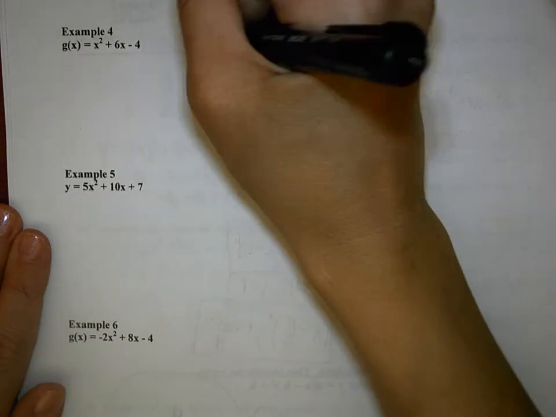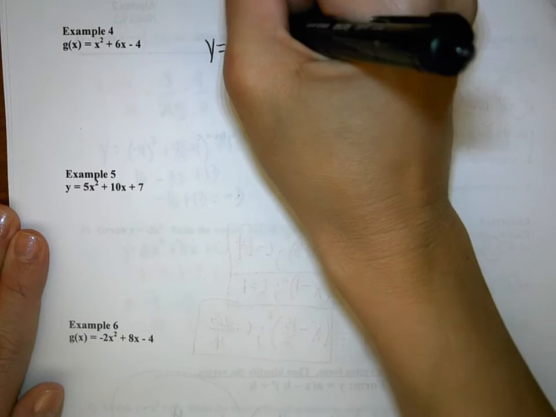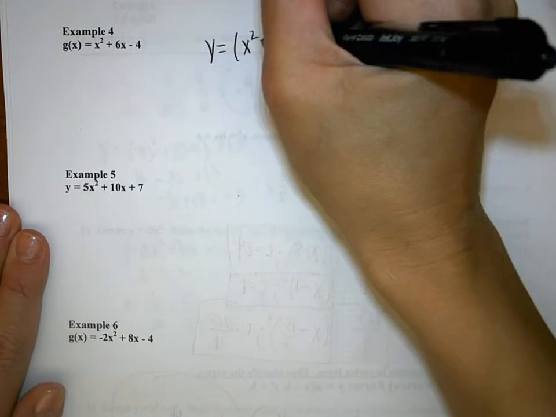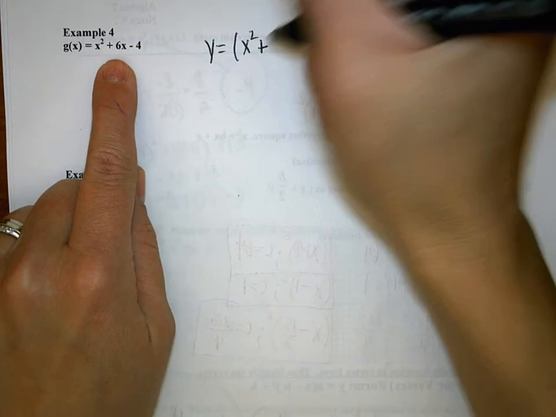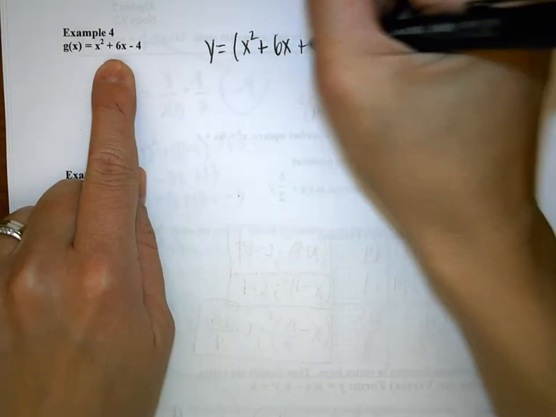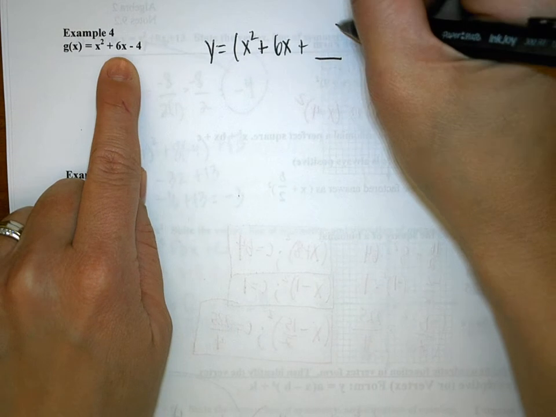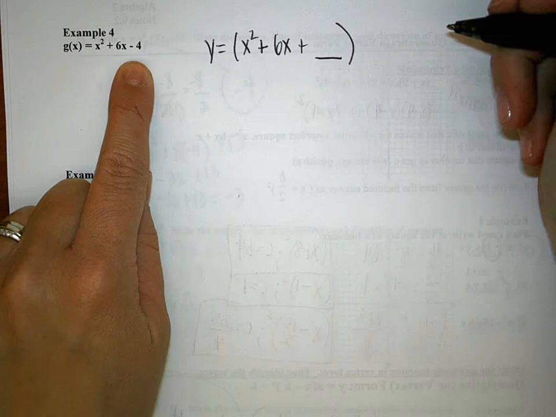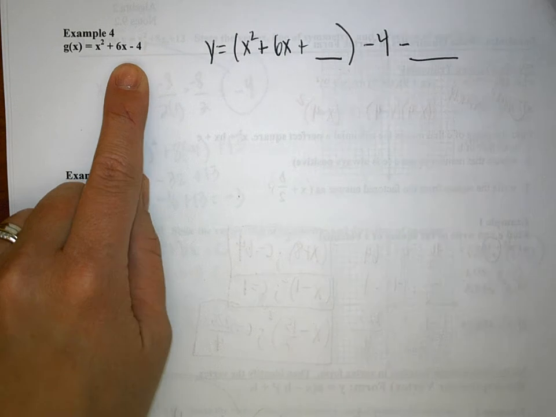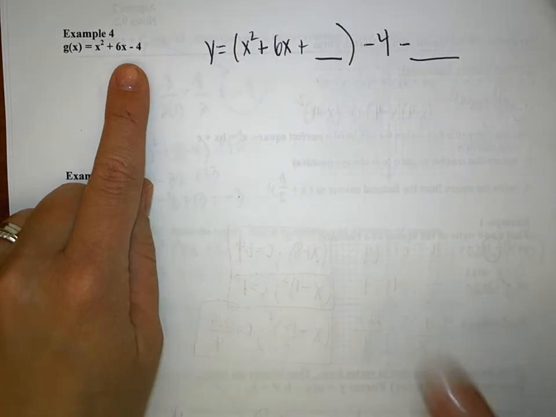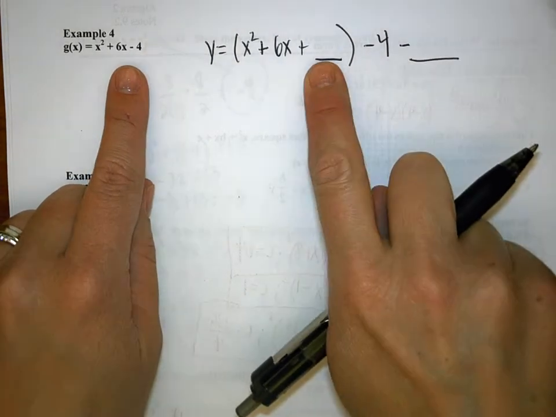Okay, so tell me what to write. y equals (x squared plus 6x plus blank) minus blank. Good. So x squared plus 6x, plus blank, and then minus the blank. Perfect. All we're doing is making a blank for our C term, and whatever we add, we also subtract.